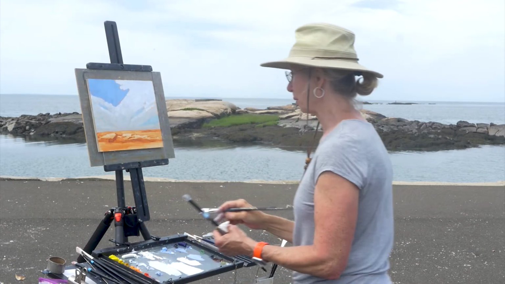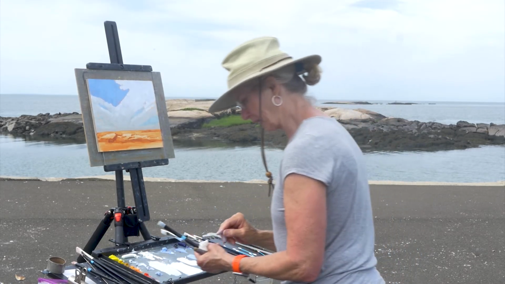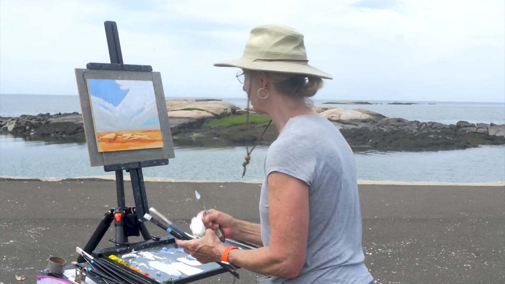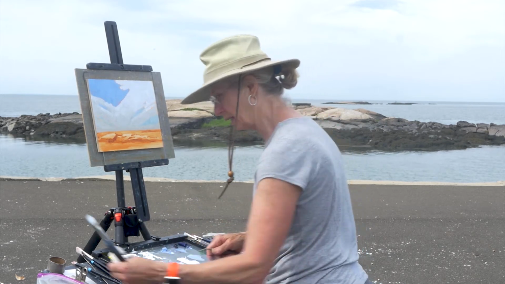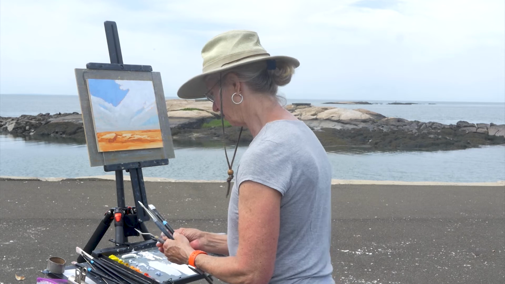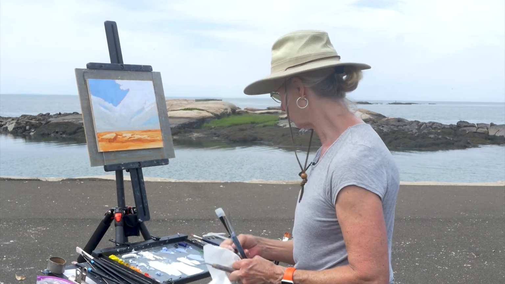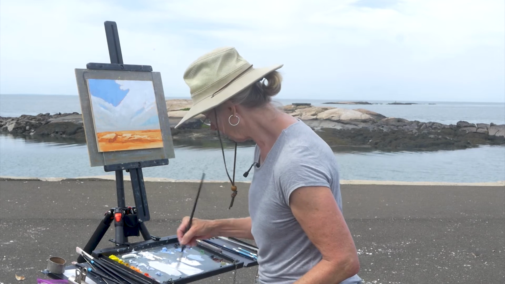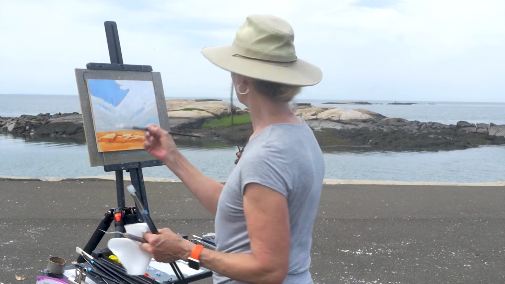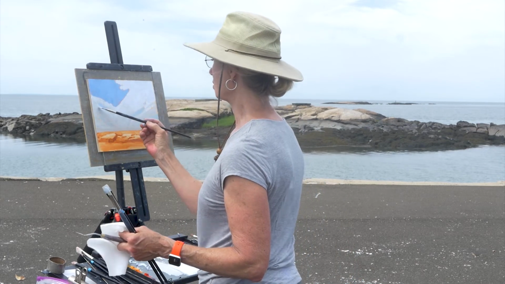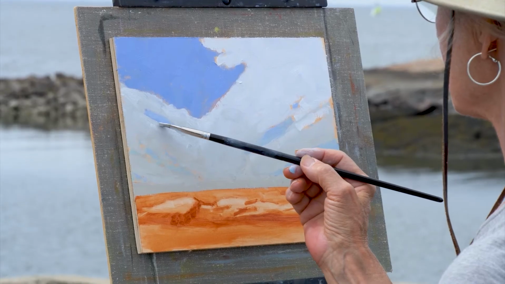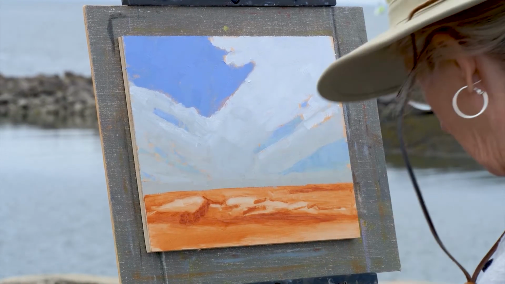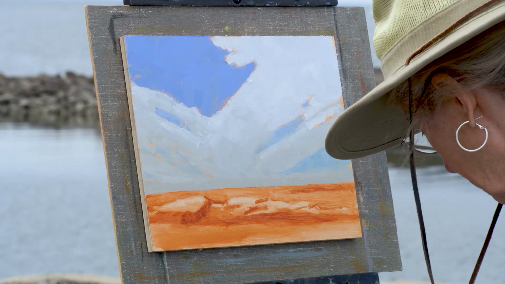I knew this was going to be clouds and shapes, but I didn't expect this was going to be such a big lesson on edges, but you can clearly see that it's needed. I'm going to take a slightly smaller brush and start to manipulate some of these edges a little bit as they go into the blue sky.